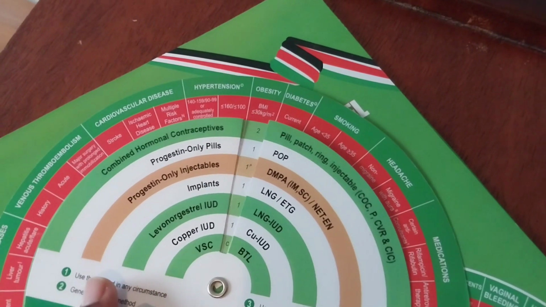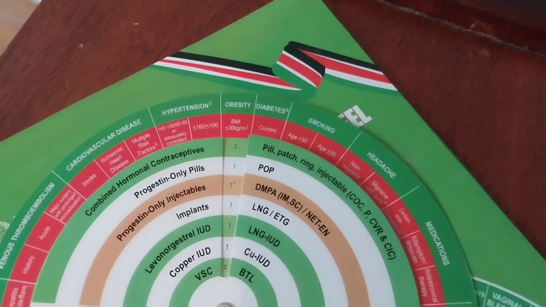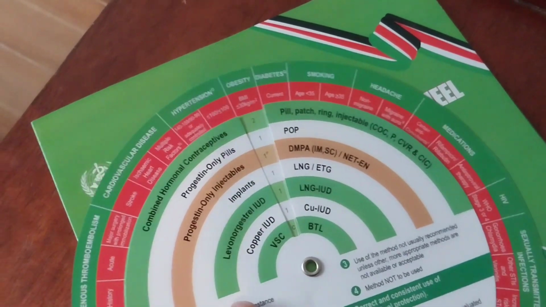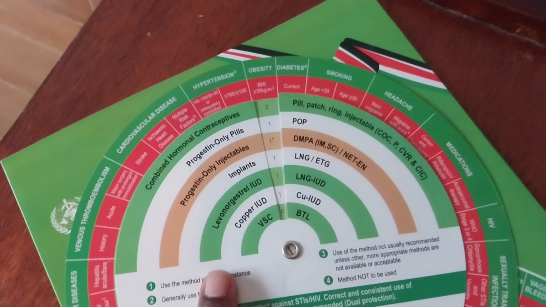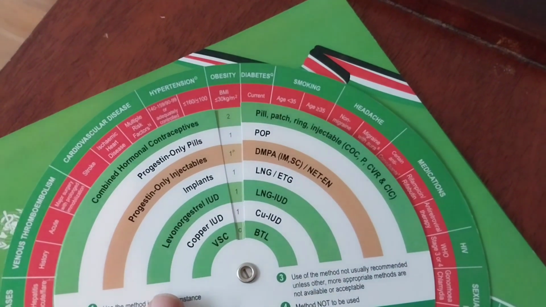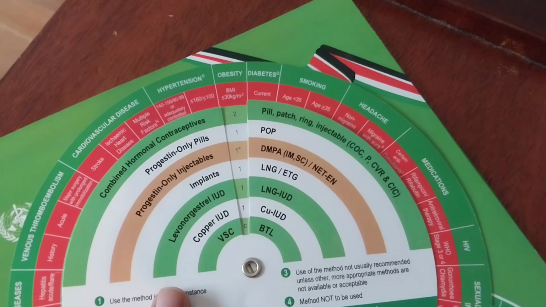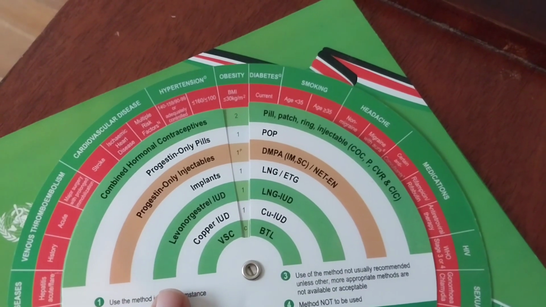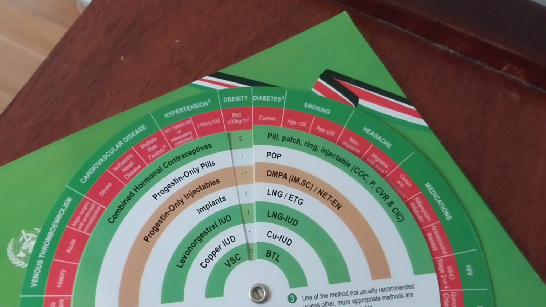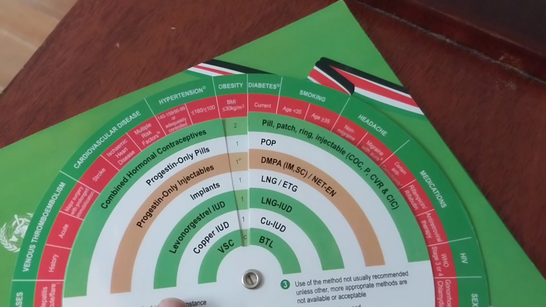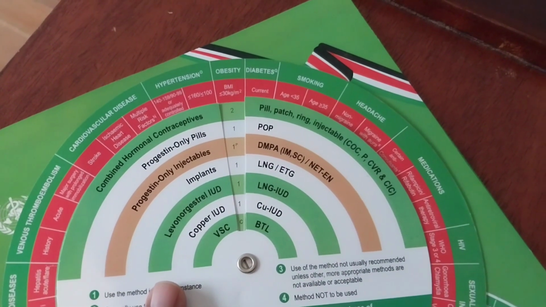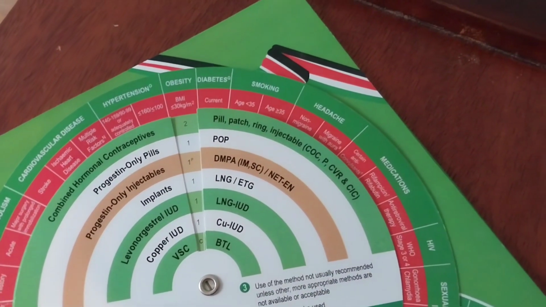So, an obese mother comes to my clinic with a BMI which is less than 30. Basically, I can give almost all types of family planning presented over here: combined oral contraceptives, injections, implants, and IUD for this mother.